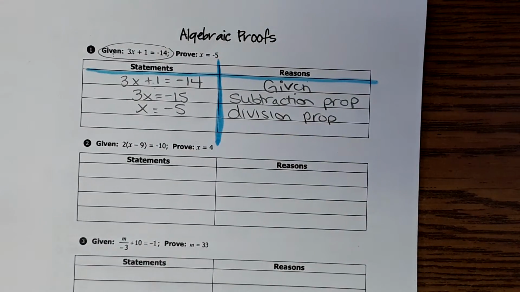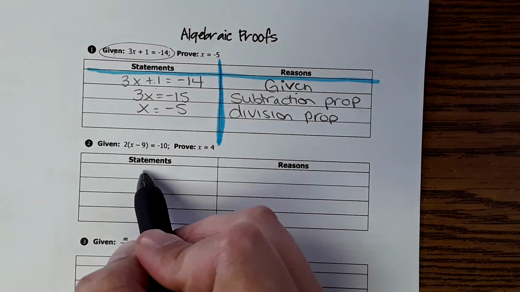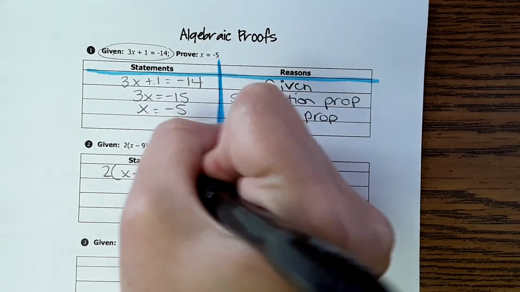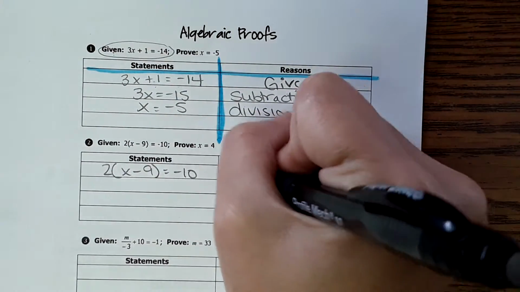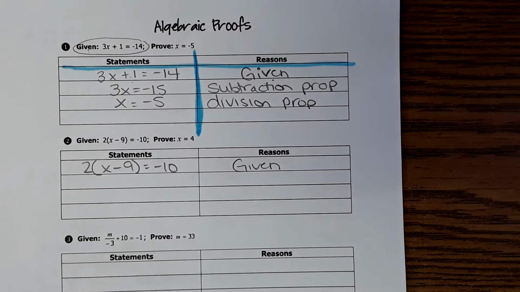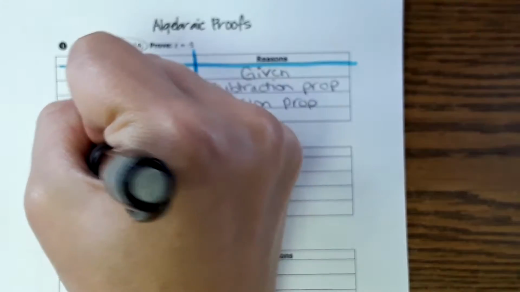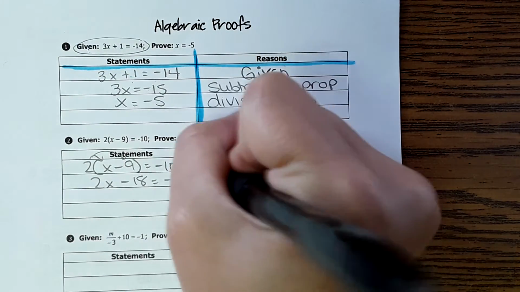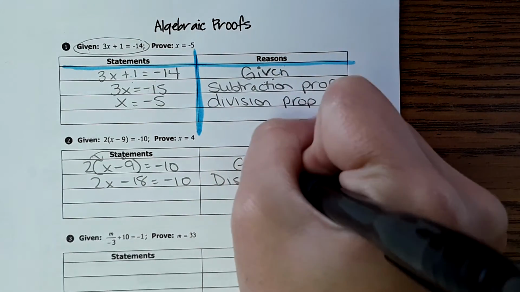Then we repeat for the next one. So step 1, fill in your given, which is 2 times x minus 9 equals negative 10. Our reason, that is what's given. Next step in solving it, what would we do? Distribute, yes. So we're going to multiply 2 times x minus 18 equals negative 10. And the reason, distributive property.